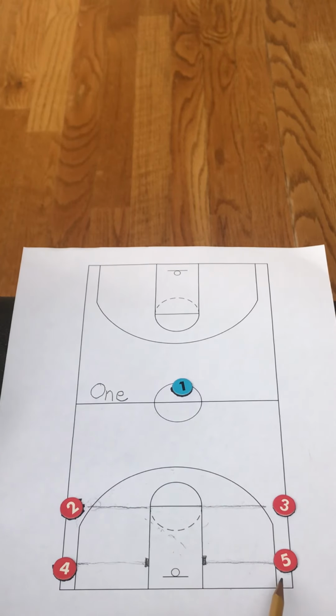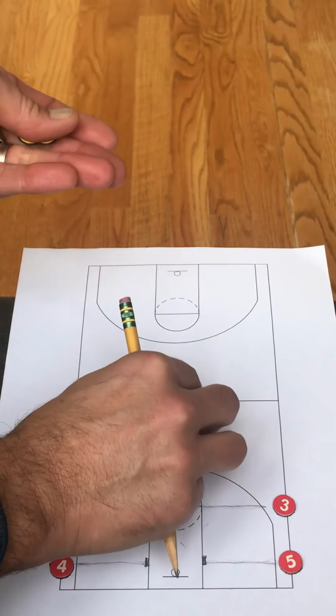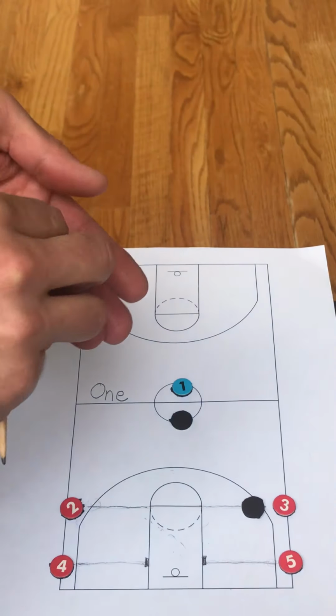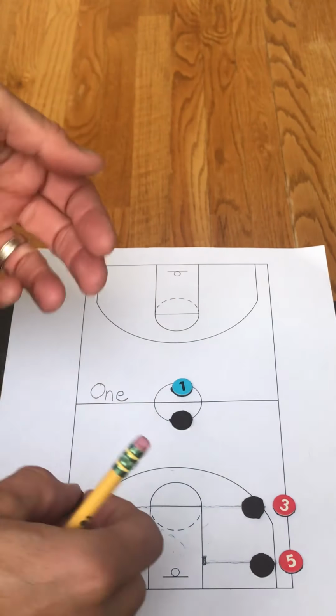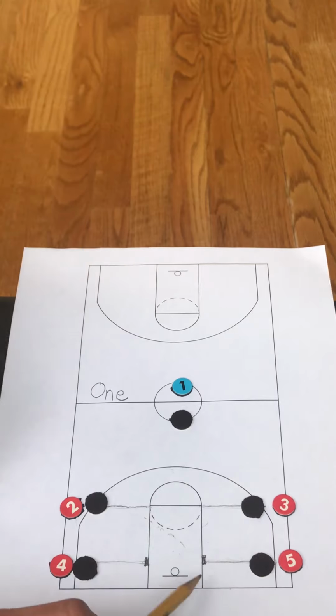The other two players would be in a position that we would call post. Imagine a line going from the block to either side, and these players will be just outside where that line intersects with the three-point line. Now I'm going to put these black dots down to represent the defense. When we spread out like this, look what happens. Hopefully, it opens up the middle.